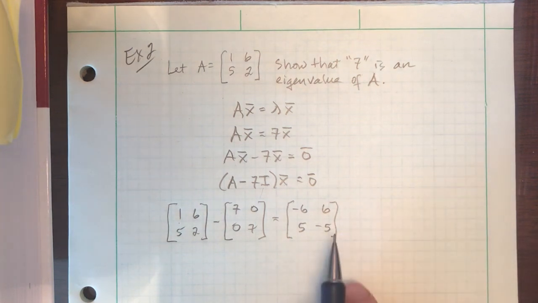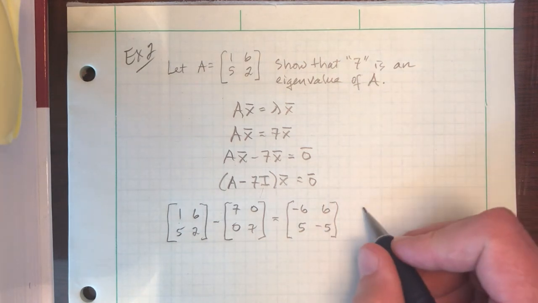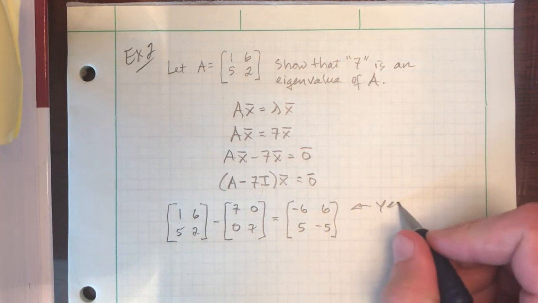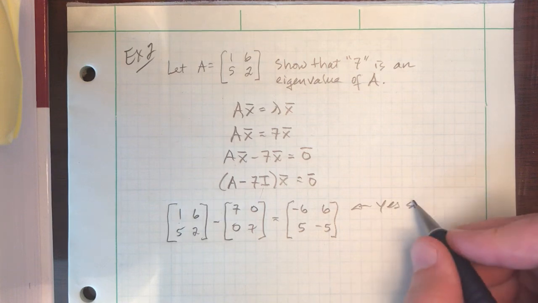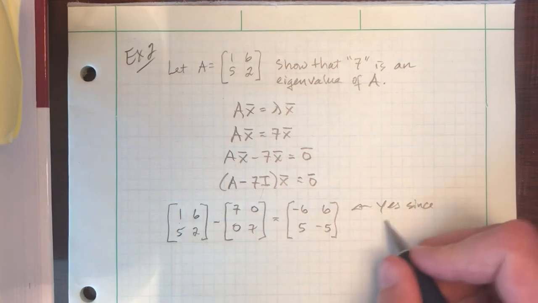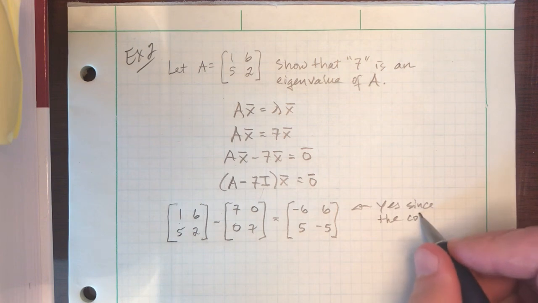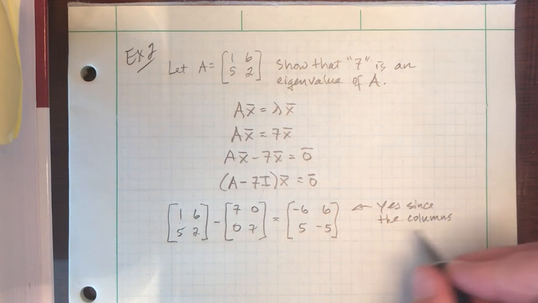Well, at this point, we can answer the question, is 7 an eigenvalue of A? The answer is yes, since the columns are linearly dependent.